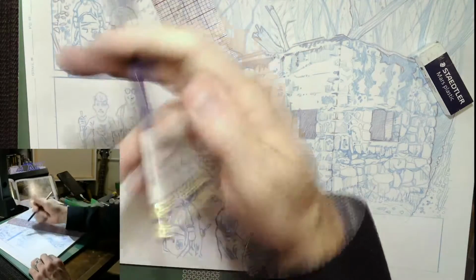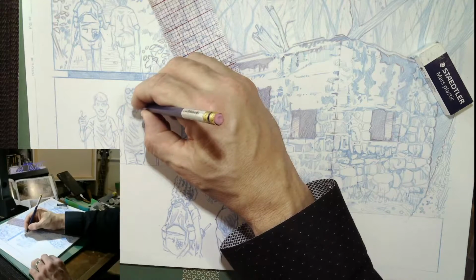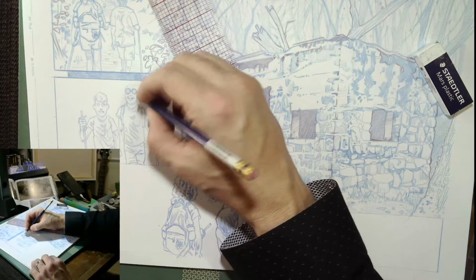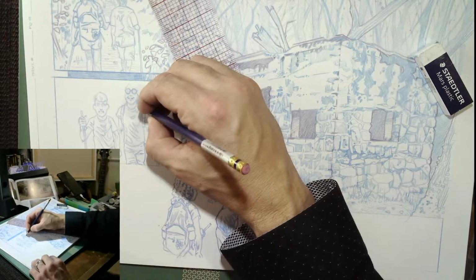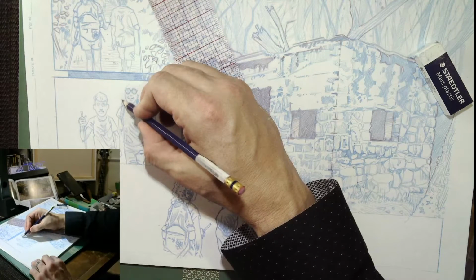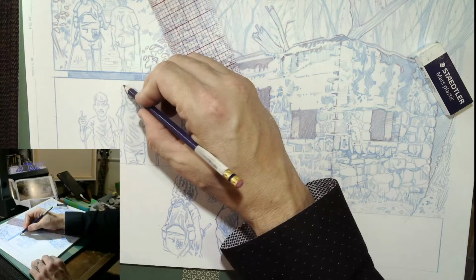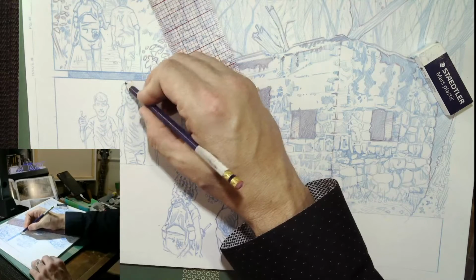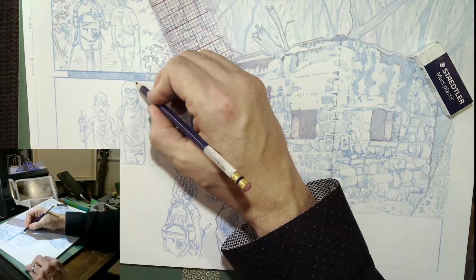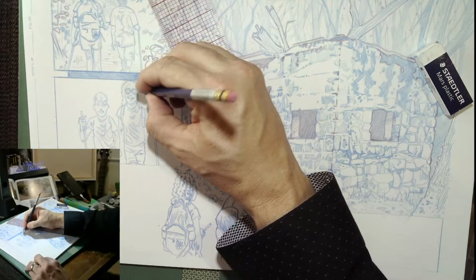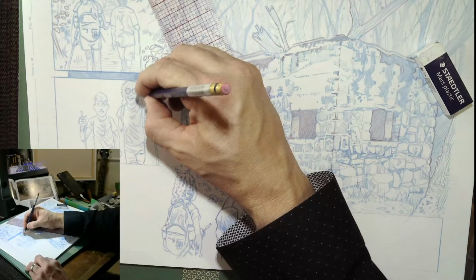So, okay, I've left her here just because I wanted to establish the whole form before I had the hair fall over the shoulder. Okay, so now we're going to put in some of these fun little marks that capture her curly hair. There we go.